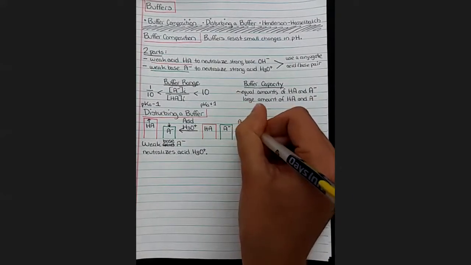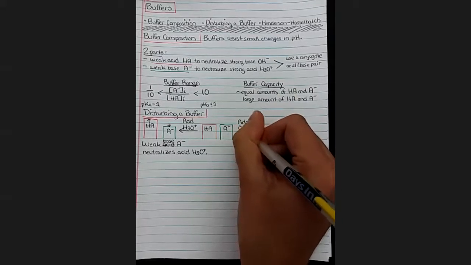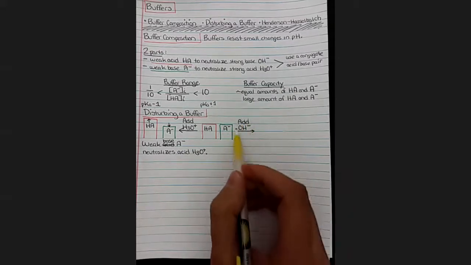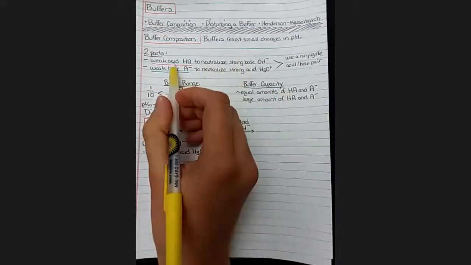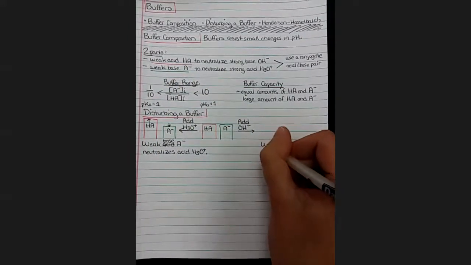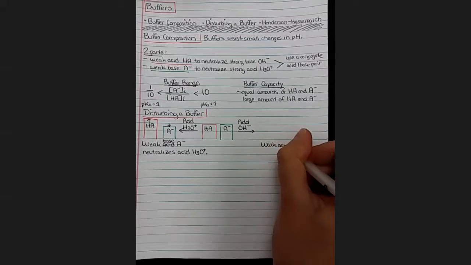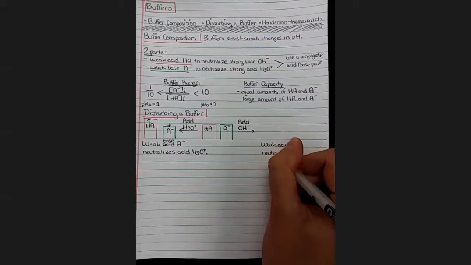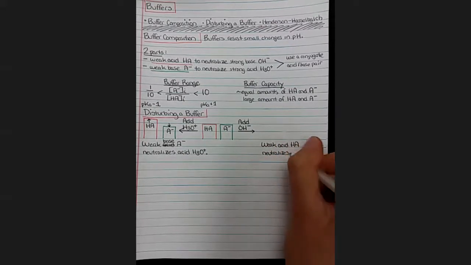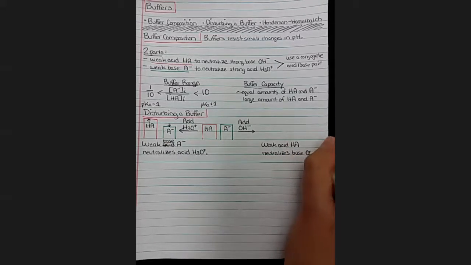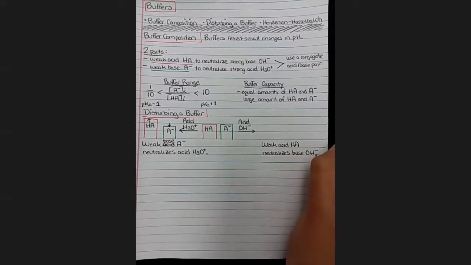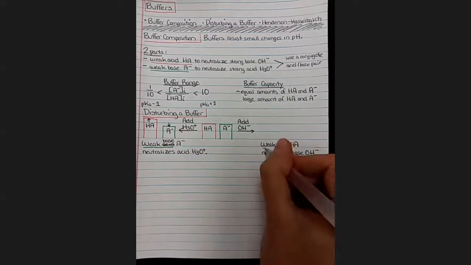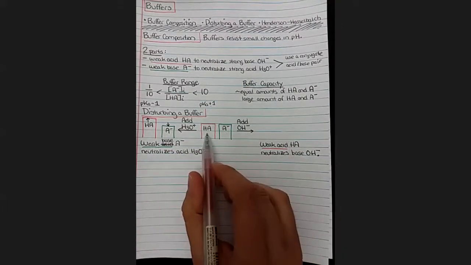If we fight our other supervillain, strong base, hydroxide, the opposite is going to happen. When we have a strong base added, it is going to be neutralized by the weak acid HA. So our weak acid HA neutralizes our strong base, hydroxide. We'll underline that for dramatic effect. All right, so our weak acid reacts with a strong base.